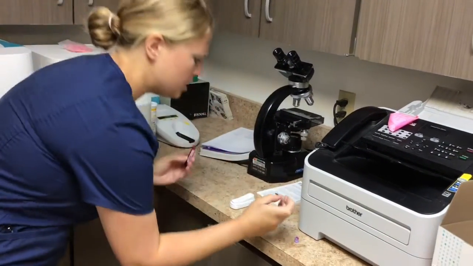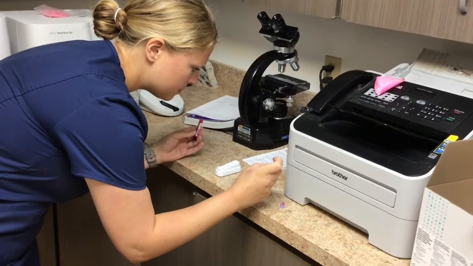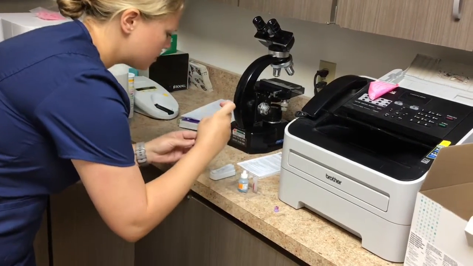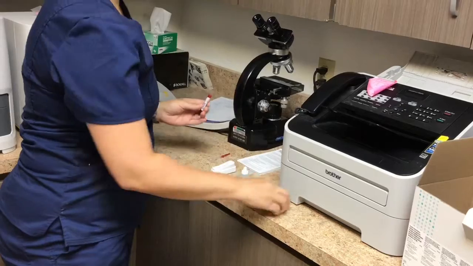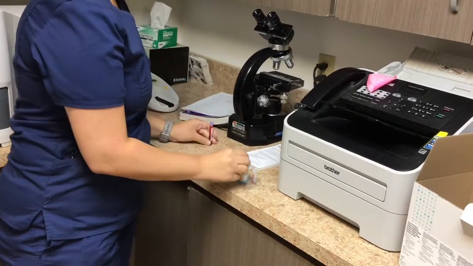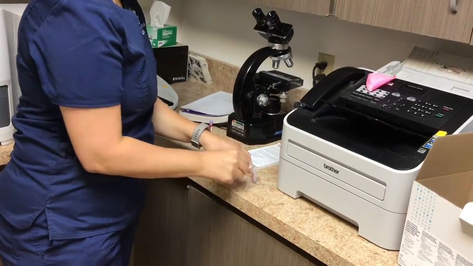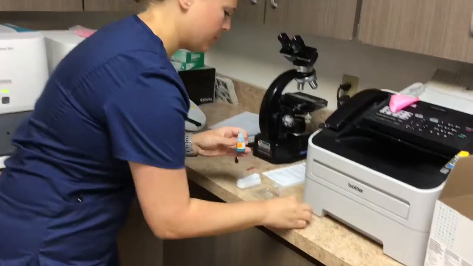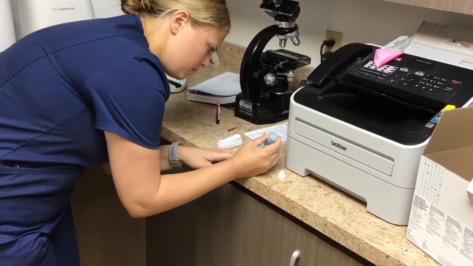I'm going to put 3 drops of blood into my sample, followed by 4 drops of my reagent.